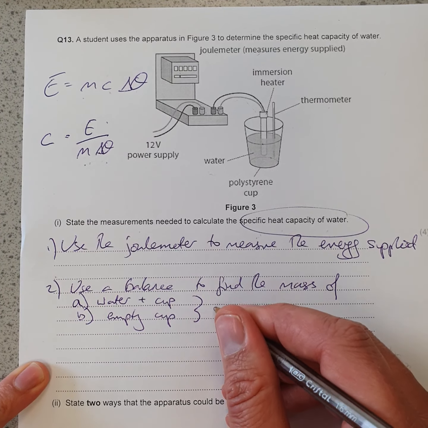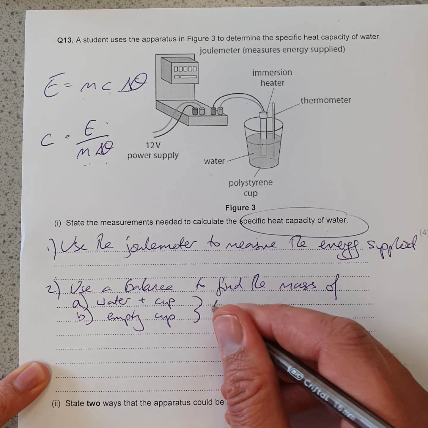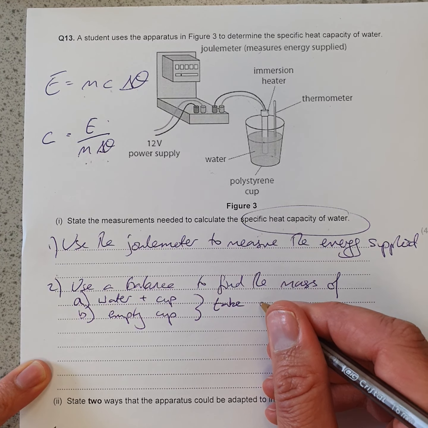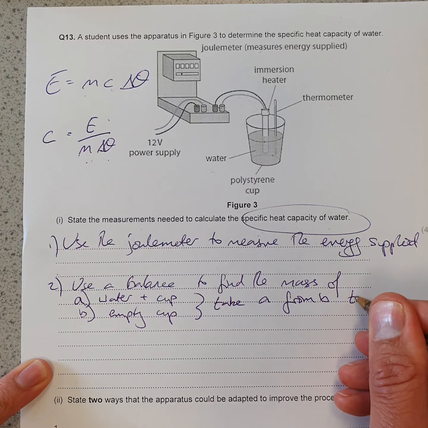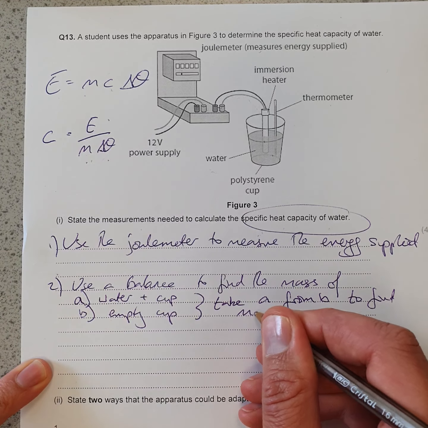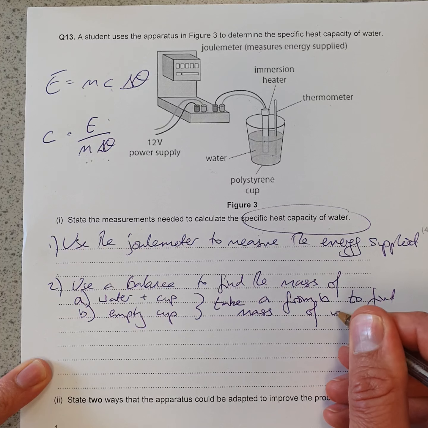Then take A from B to find the mass of the water.